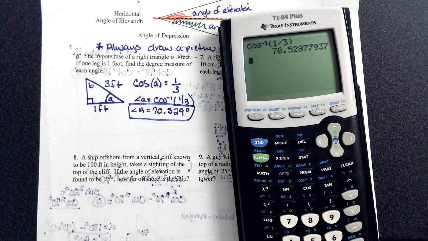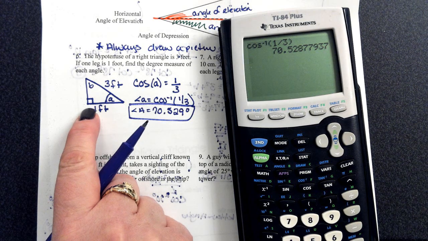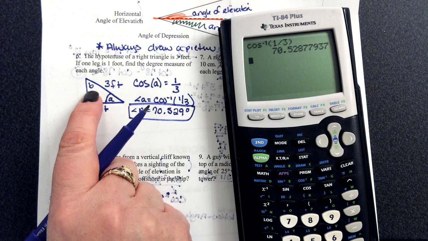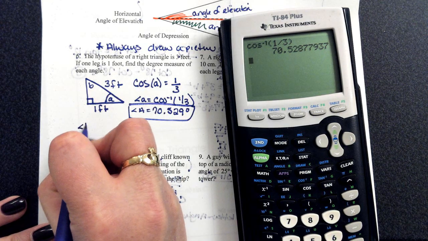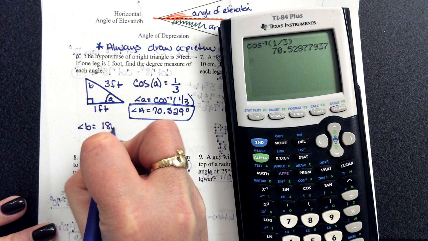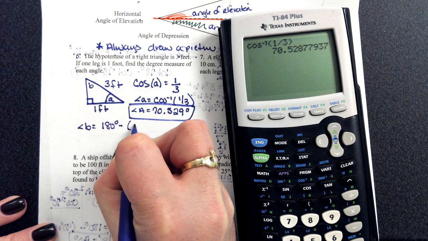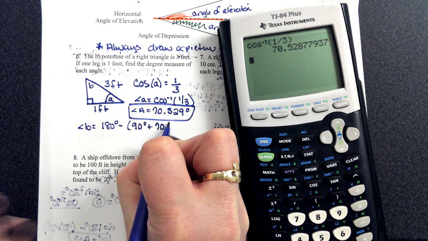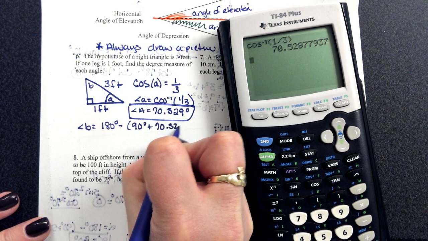So any questions on how I found angle A? Now, I know angle A. Don't I also know another angle within this triangle? I know one angle is what? 90. So how could I solve for angle B? I can solve for angle B by taking 180 degrees and subtracting from that the sum of 90 degrees and 70.529 degrees.